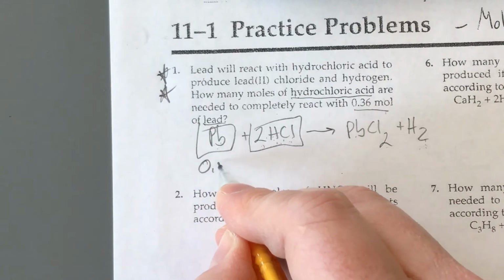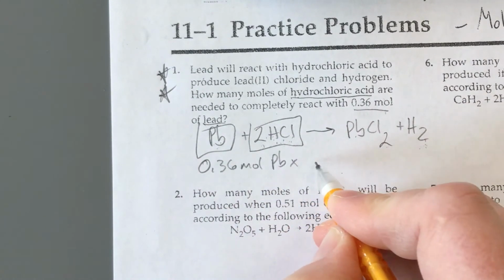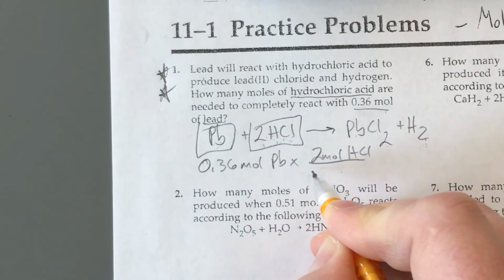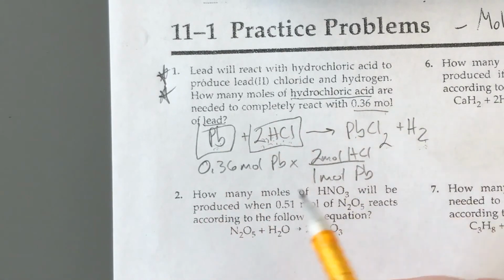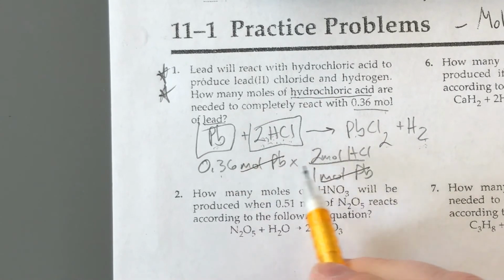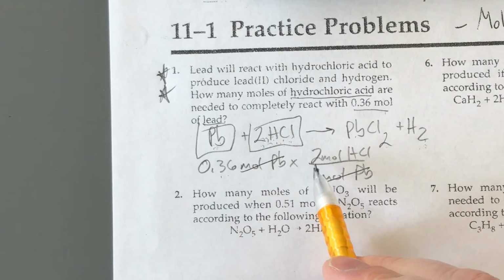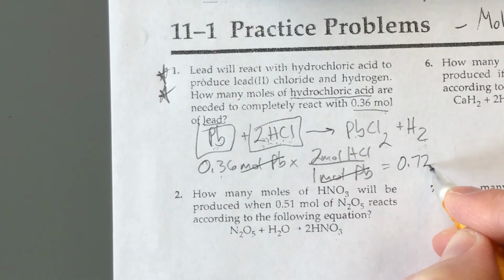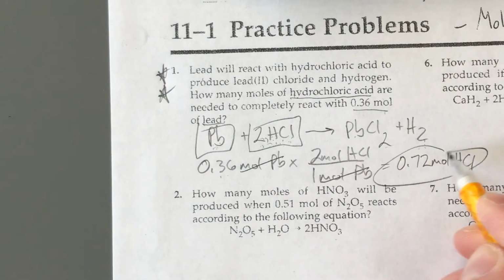We know 0.36 moles of lead, Pb, and I know that it is a 2 mole HCl to 1 mole of lead, 2 to 1 ratio. My moles of lead cancel out, and then we get 0.36 times 2, because it's twice as much. We get 0.72 moles of HCl required, and that would be our final answer.